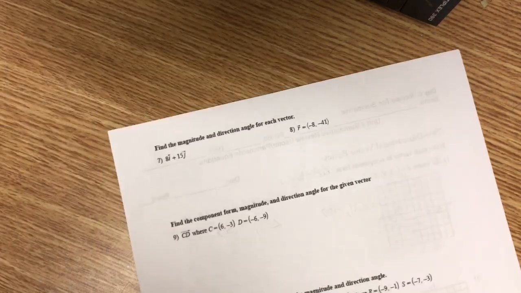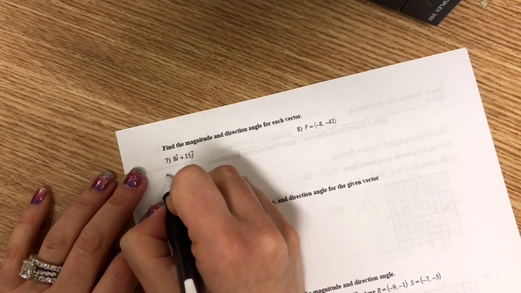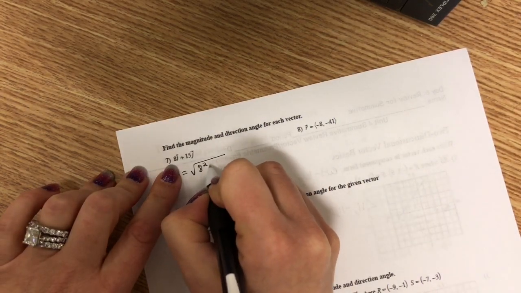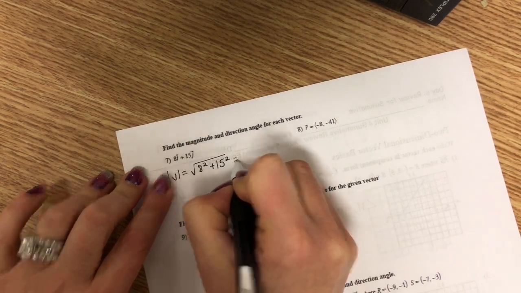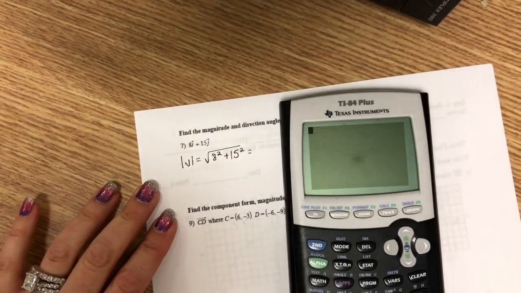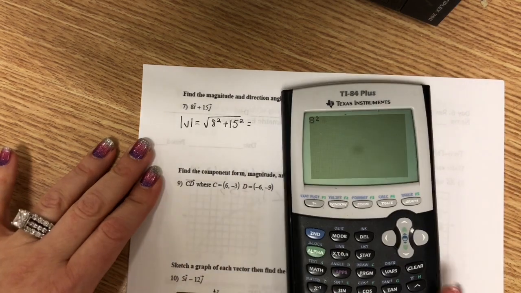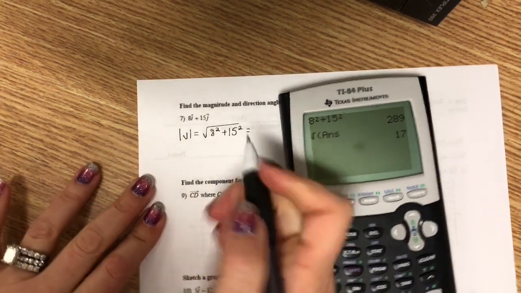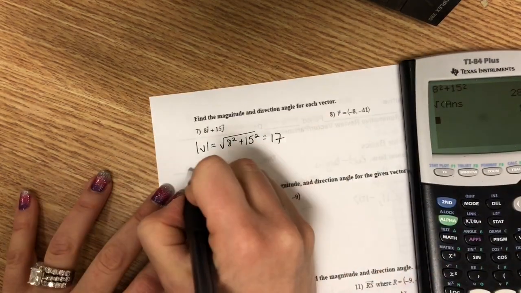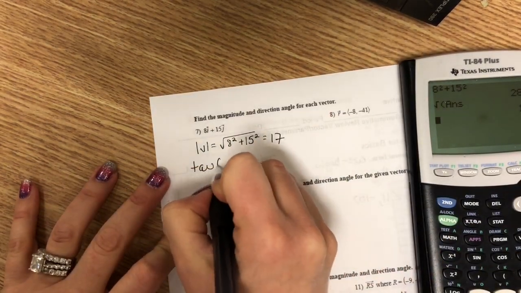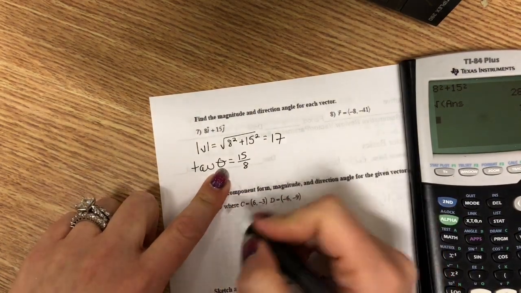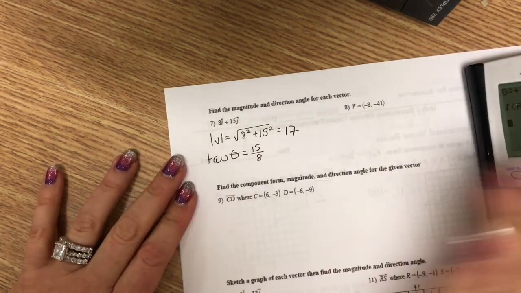Find the magnitude and direction. So the magnitude is the square root of the x component squared plus the y component squared. That is 17. So then the direction, first I'm going to find this angle and then decide what quadrant it's in to then figure out the direction.